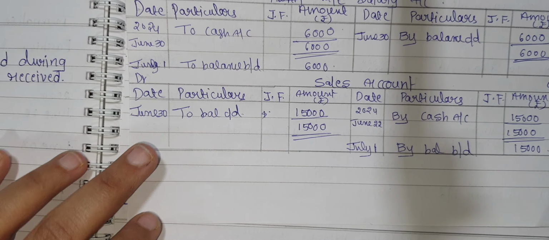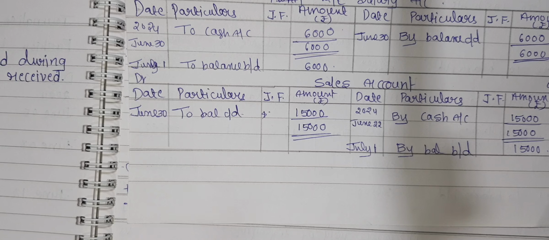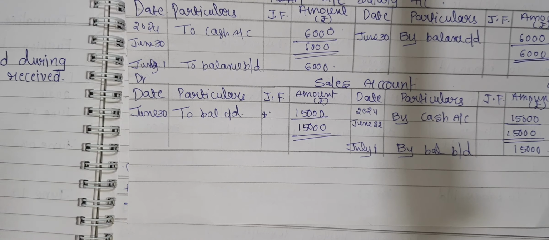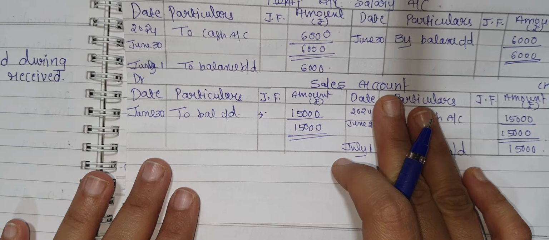Okay, in this way we have to record the entries from the journal to the ledger. I hope this concept is clear to you all.